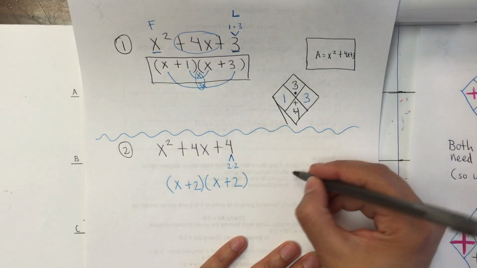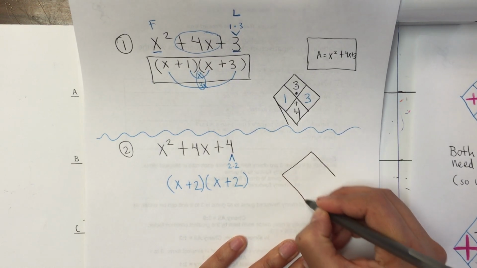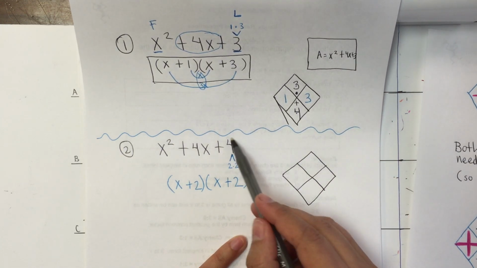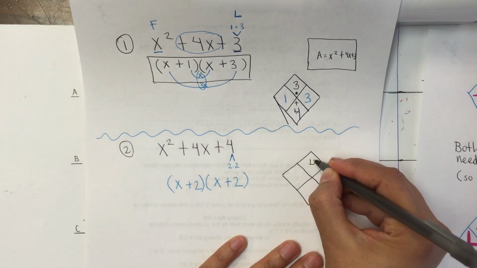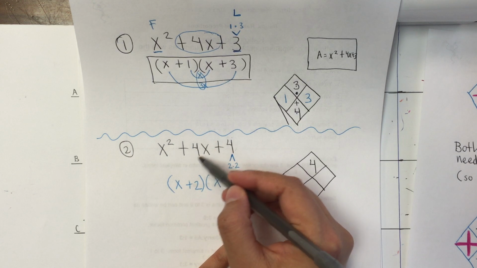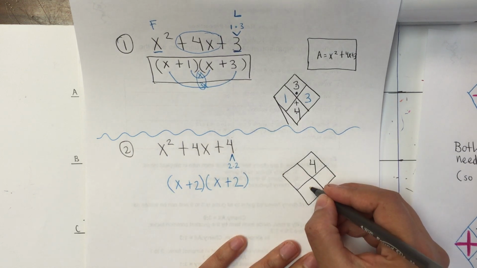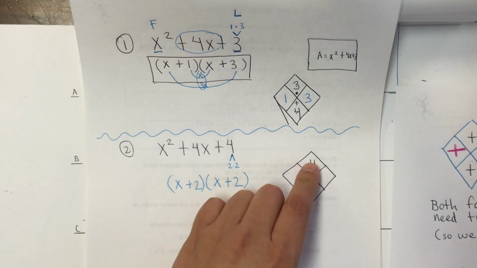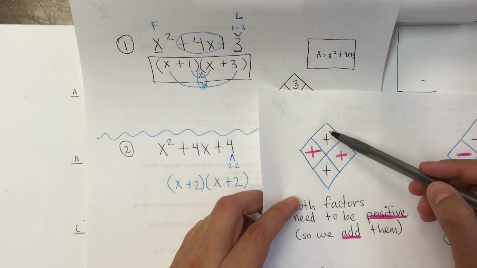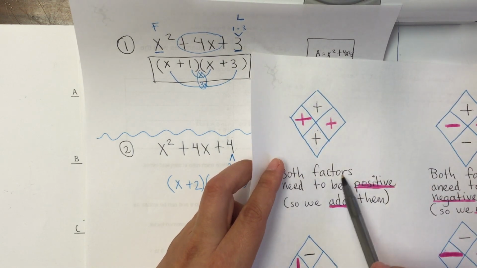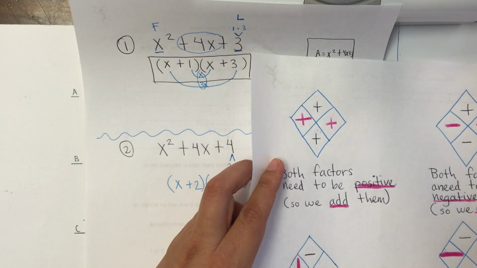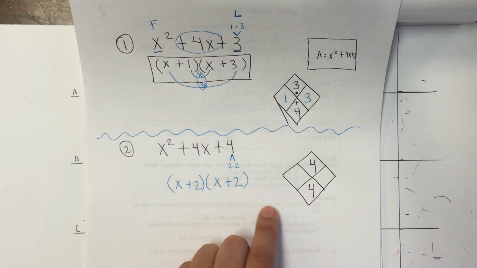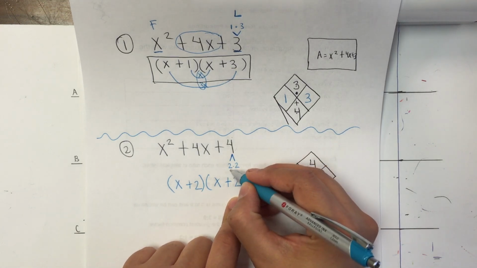If you were using the diamond, this number goes over here, which is the 4. The one in the middle term, the one that has x, goes in here, but just the number, just the coefficient. And if we look at this diamond, both are positive. That means that both of my factors will be positive, and we're going to add them to get the bottom one. There are other possible factors. Some people would say, oh, 1 times 4.